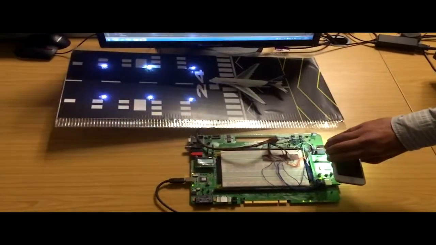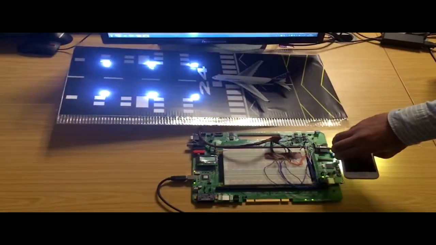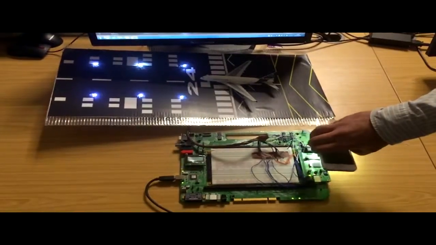Again, I put it on the automatic mode and I check the automatic light sensor, so you can see how the variation and intensity of the light sensor can be changed.